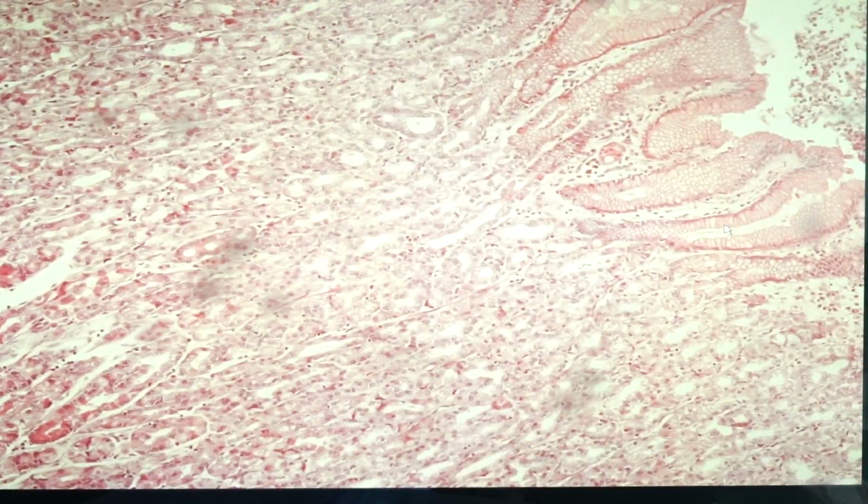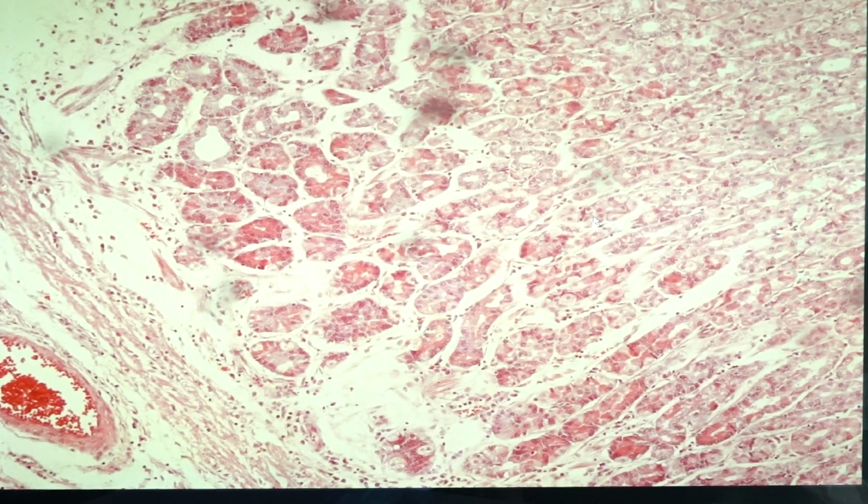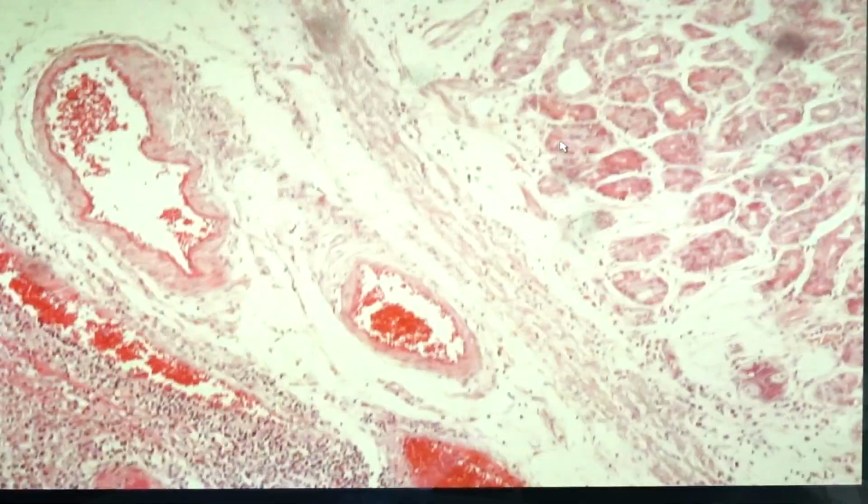Okay. So this is gastric. There's the presence of the parietal cells. Okay. And where do we see the tumor cells? It's located at the submucosal portion.